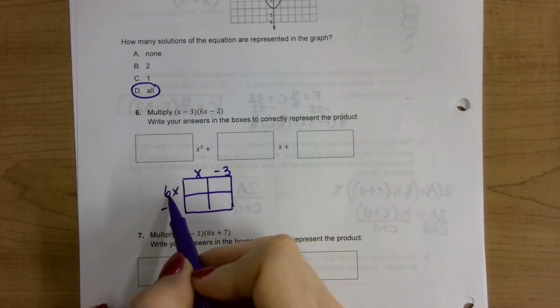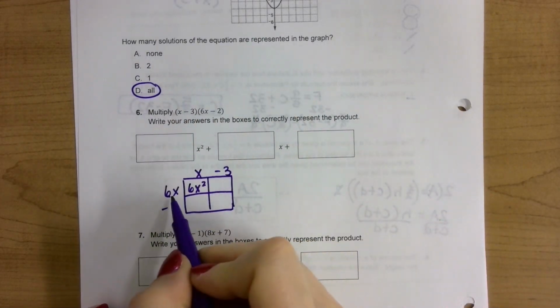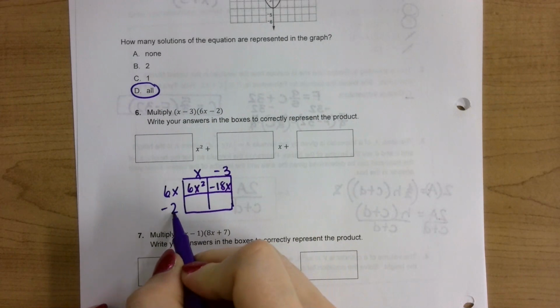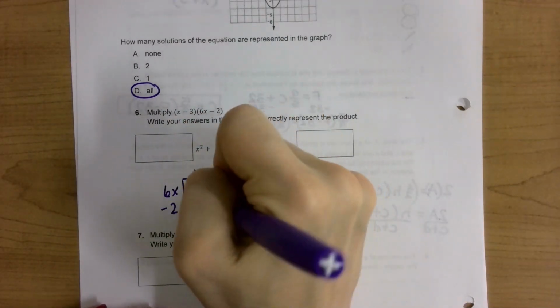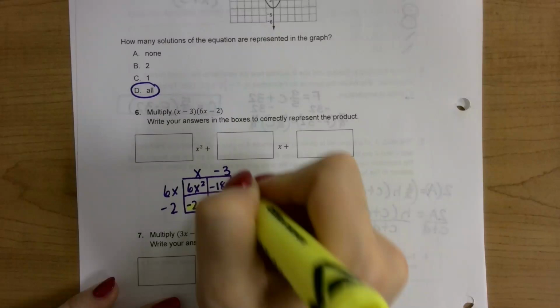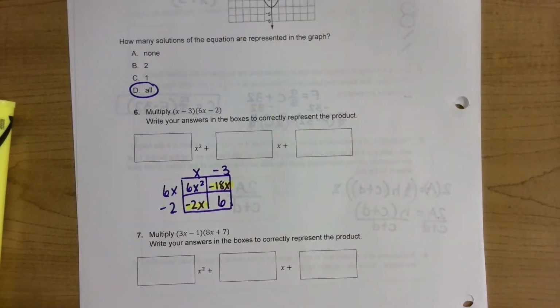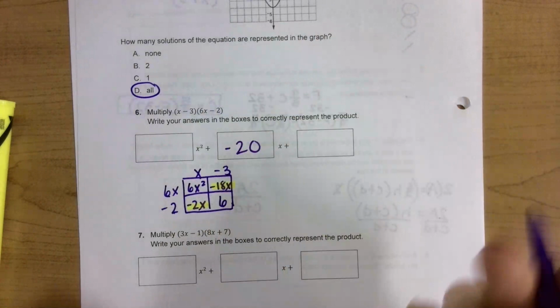So x times 6x would be 6x squared. Negative 3 times 6x is negative 18x. X times negative 2 is negative 2x. And negative 3 times negative 2 is positive 6. Then remember, for these, we have to combine our like terms, which are these diagonal boxes with x. So negative 18x plus negative 2x is negative 20x. So this would go in the middle.